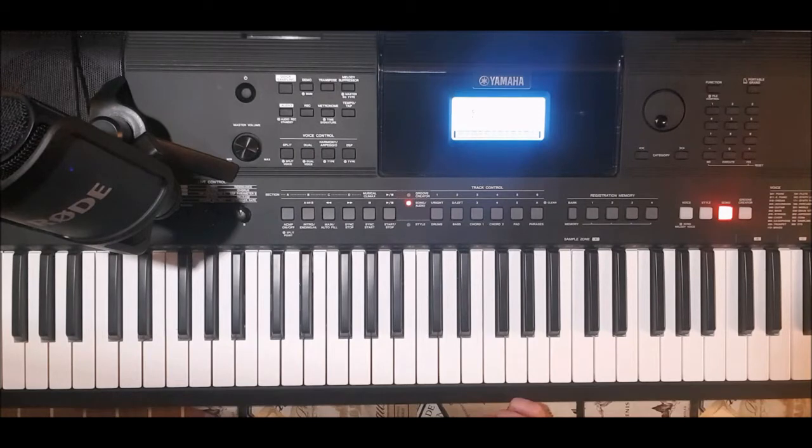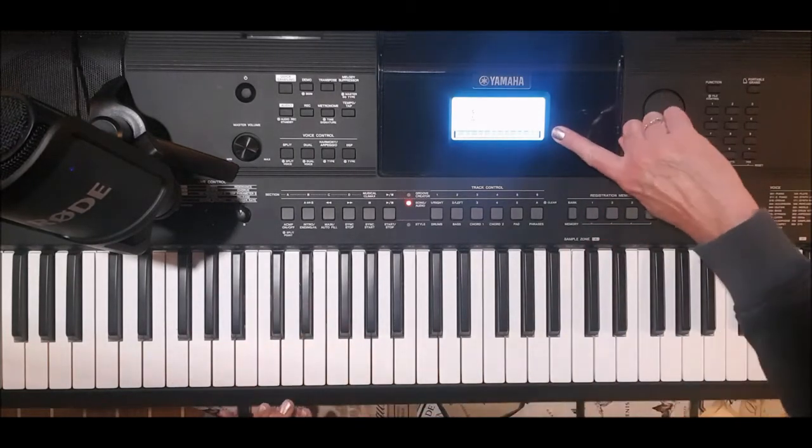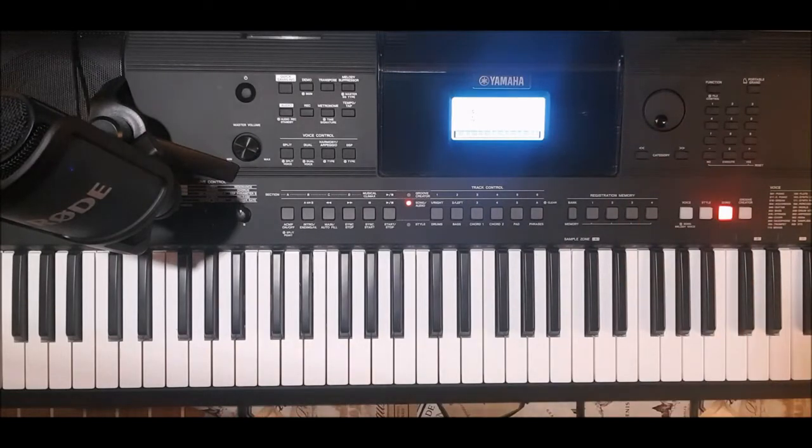So as soon as we hit a key, it's going to come in with our accompaniment and we just join in with it.